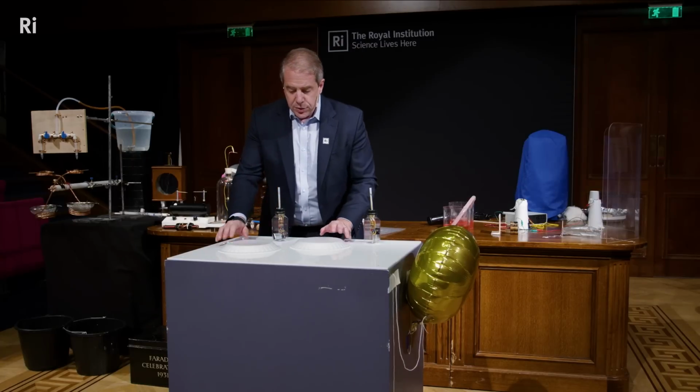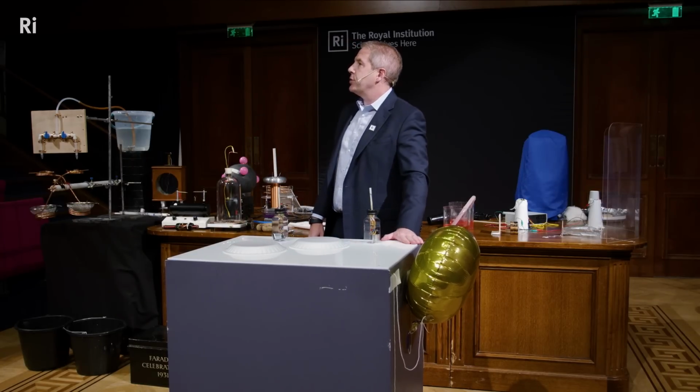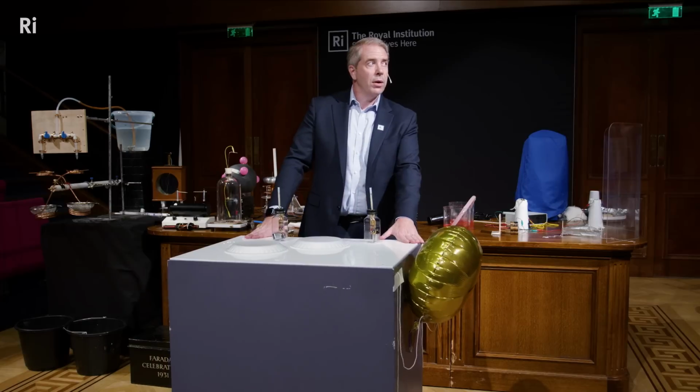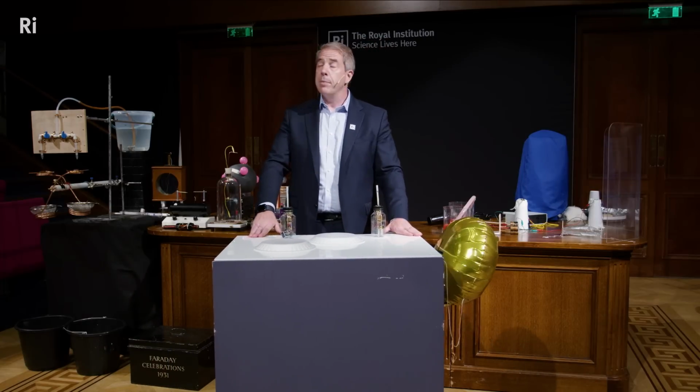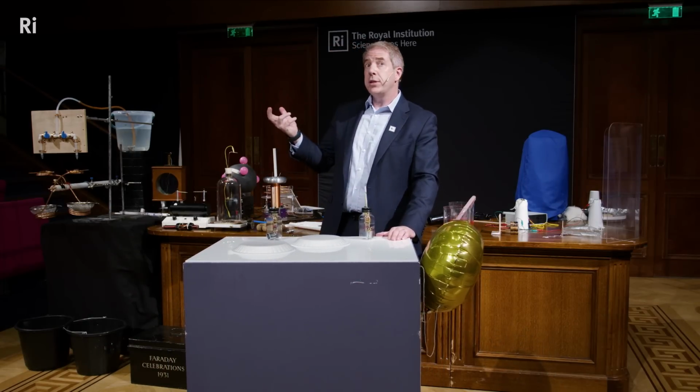Now, what's interesting is the word electricity. Electricity comes from the Greek word for amber. Amber, the sap from the tree that hardens. They would take amber and rub it, and that would create a static charge. And that is where electricity got its name. And that's also where electron got its name, from the Greek word for amber.